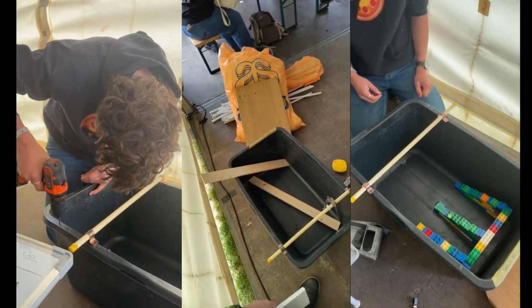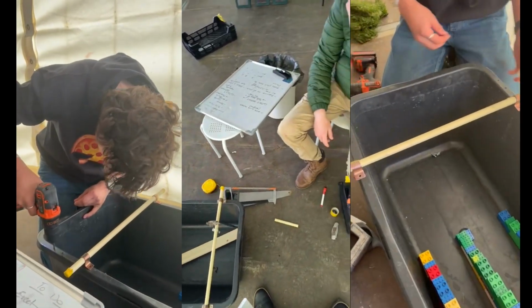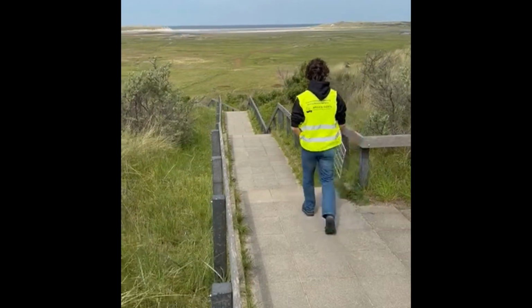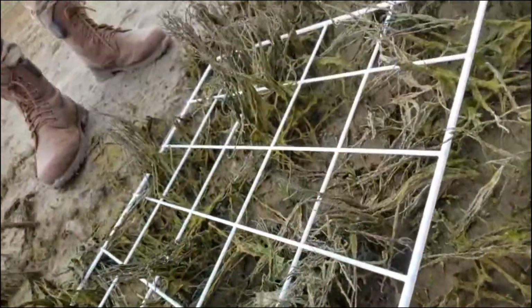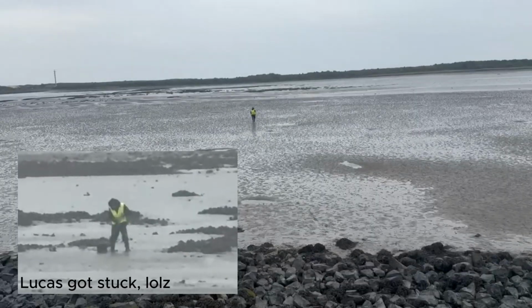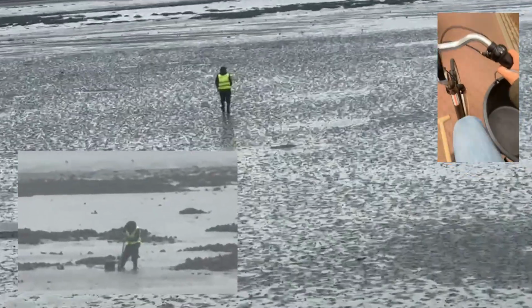Given the time, we started working on our flume. During its construction, we also took the time to measure reasonable structure densities in the slough, as well as going to get test sediment in the Mokbai. After a quick initiation and a few small tests, we started our experiments.